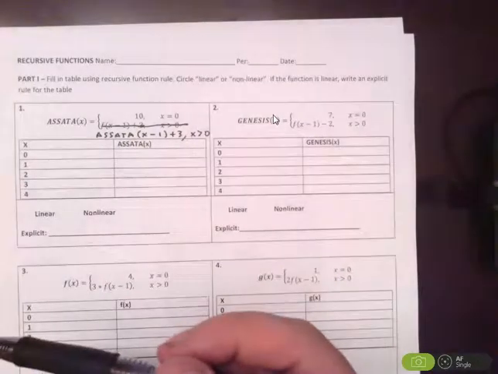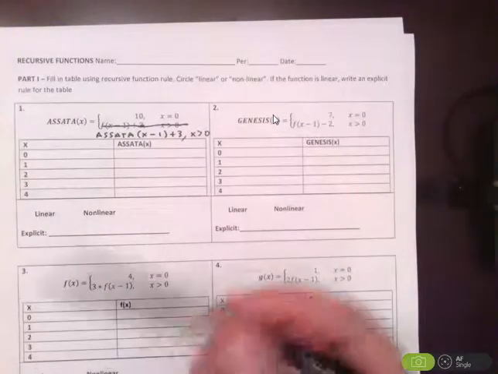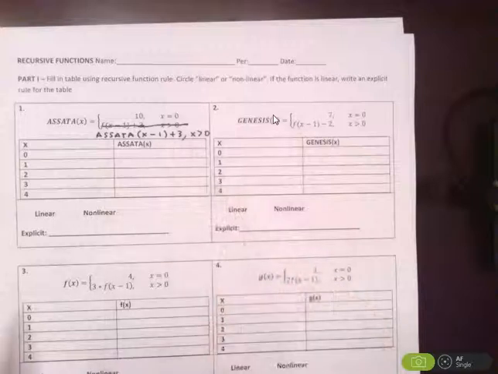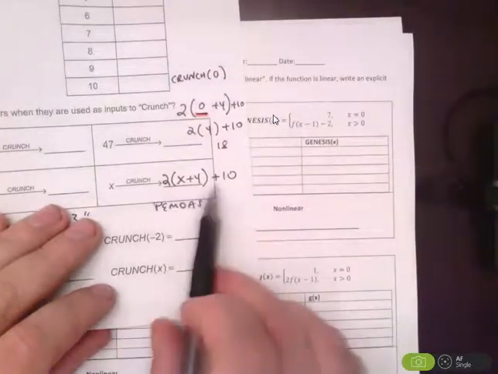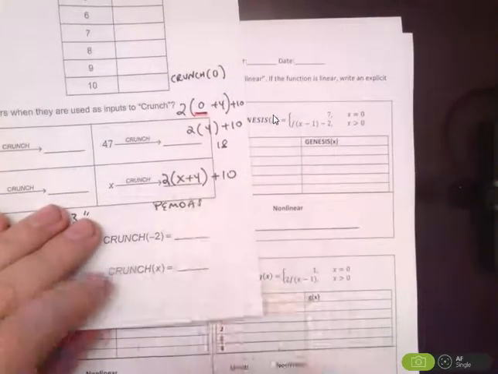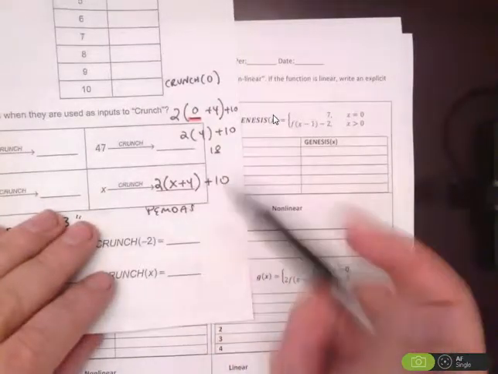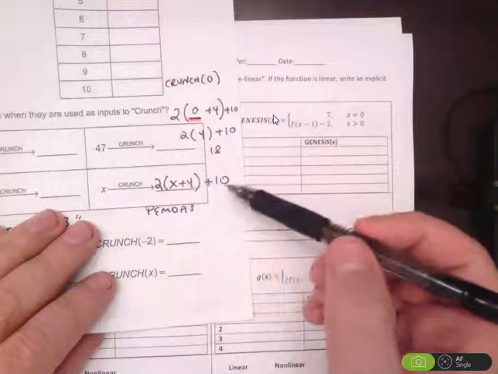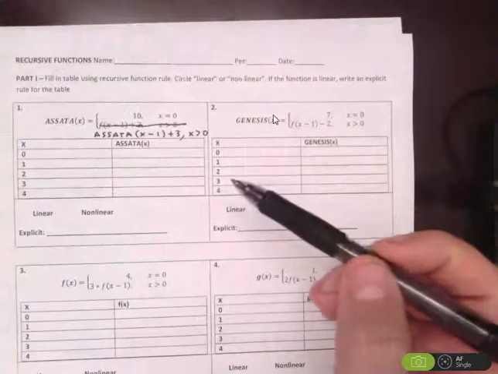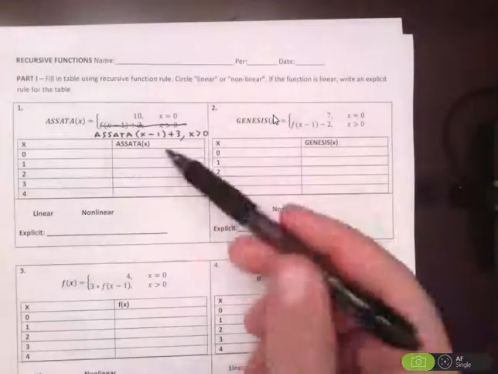Well, it's a bit less clear than our formula for crunch. With crunch, we're pretty familiar with this from other things we've seen in algebra. We're probably less familiar with this bracket type notation. So remember, this said first add 4, then multiply by 2, then add 10. So what is asada of x telling us? What is this going to do?